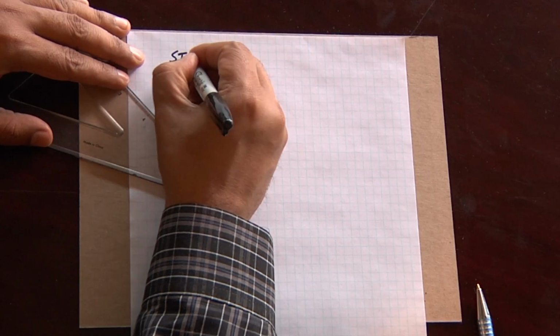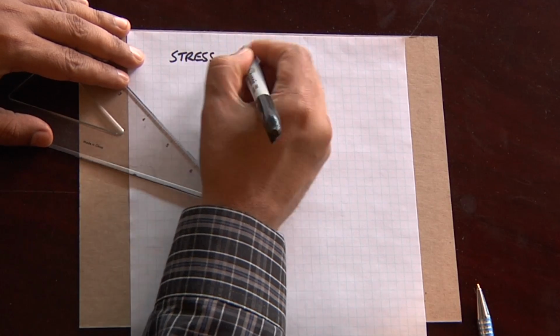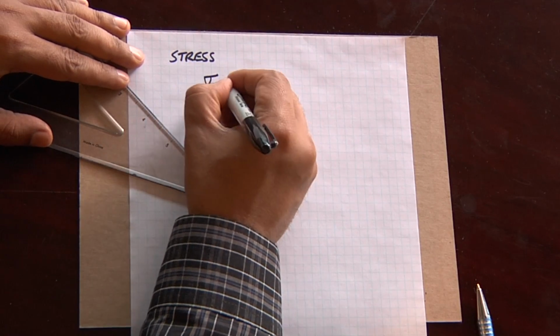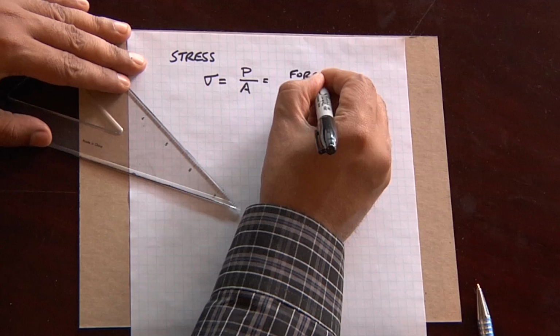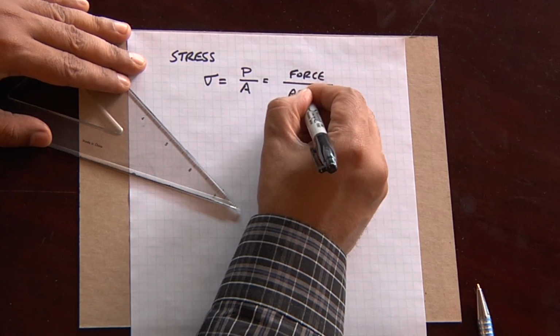When we're calculating stress, by definition, I'll use the notation sigma, it is force divided by area.